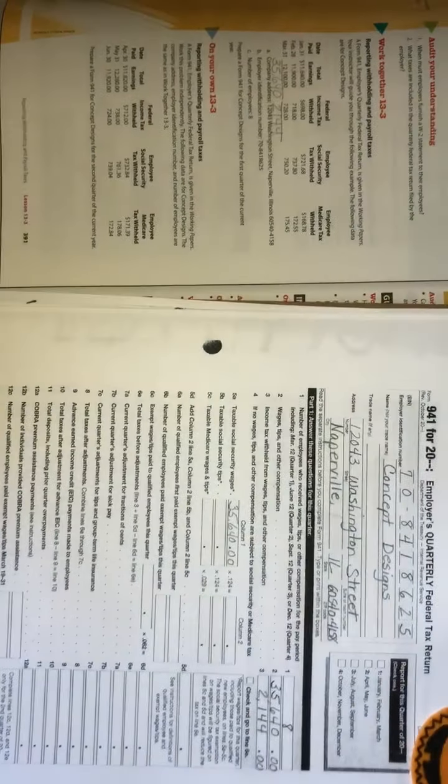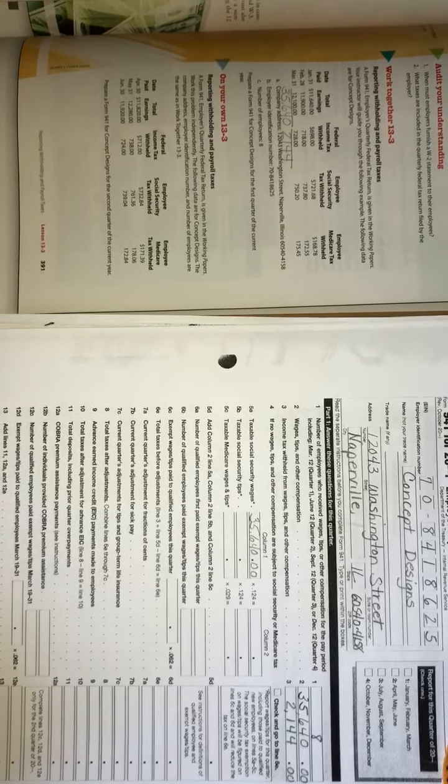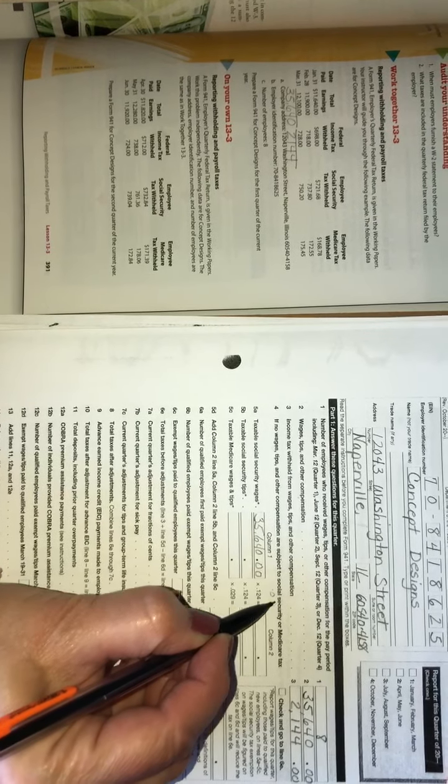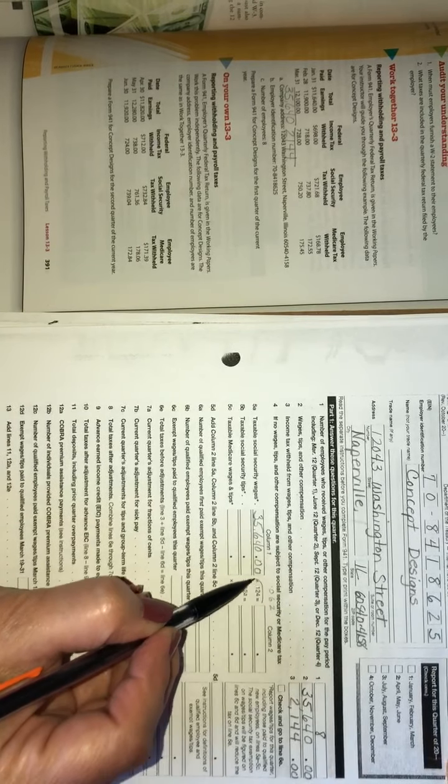Where does the number 0.124 come from? If you pay some and in equal part your employee pays, you know that your regular would be 0.062. 0.062 and 0.062, that's where this number comes from.